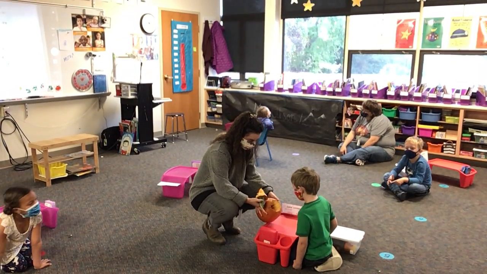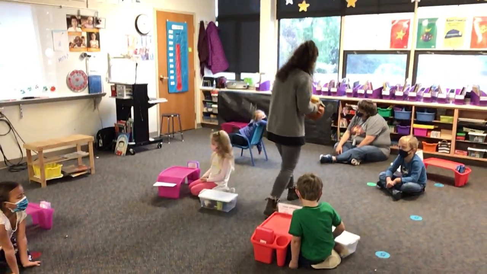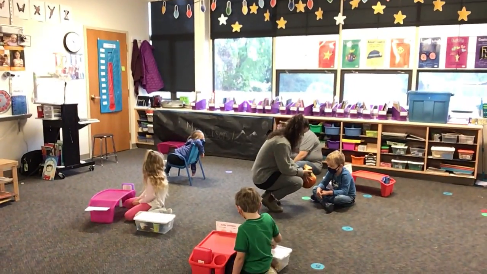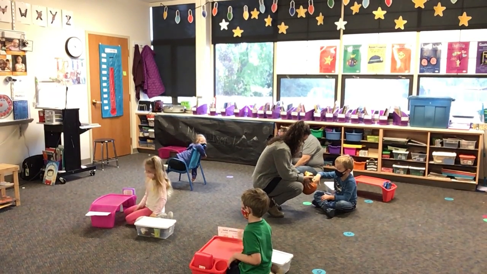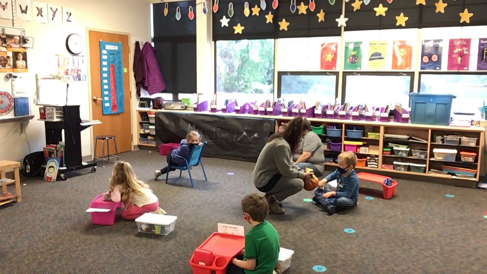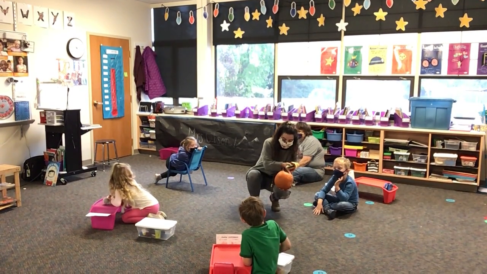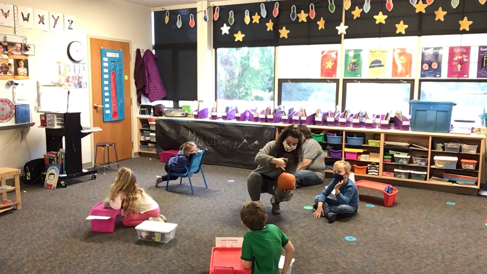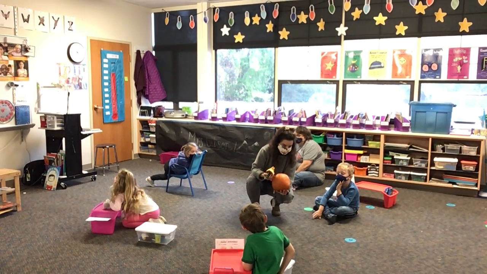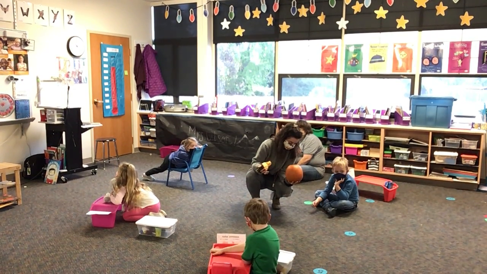What do you see in there, Julian? You see the seeds? It's bumpy on the top, but inside it's not. Yeah, so Henry, he made a good point. On the top part, it's bumpy up here, but then on the inside, it wasn't bumpy. So it kind of feels slimy. Yep, Milo, I'm coming to you next.